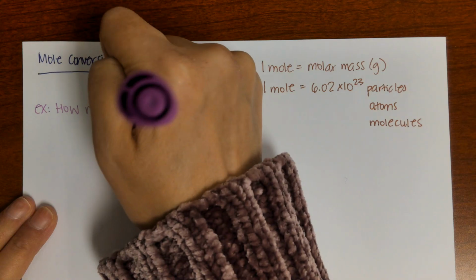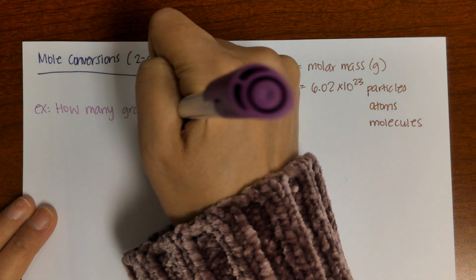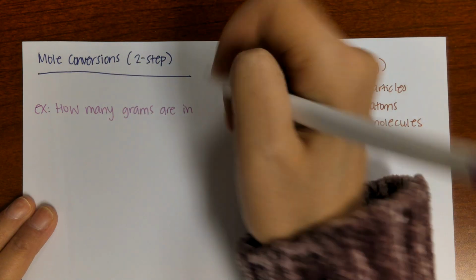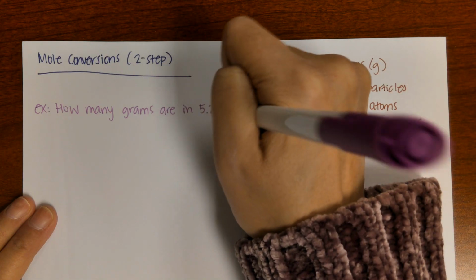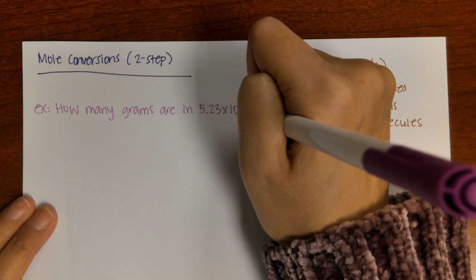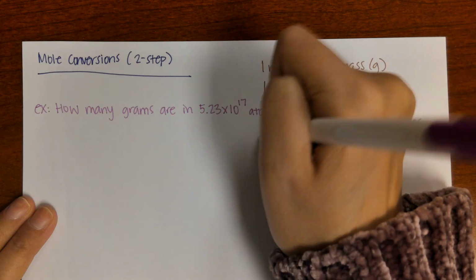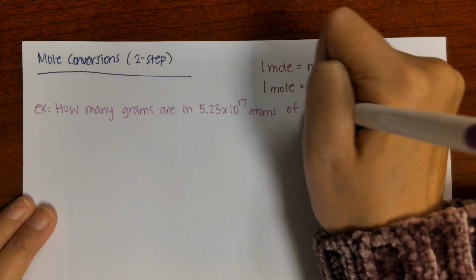How many grams are in 5.23 times 10 to the power 17 atoms of H2O?